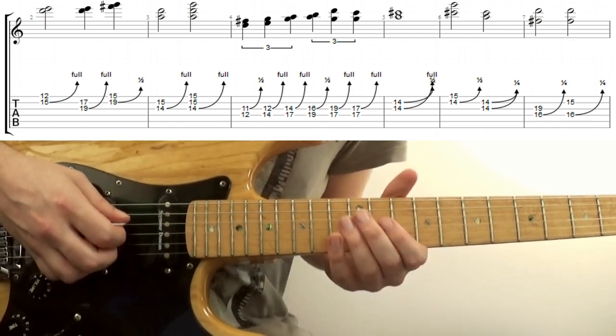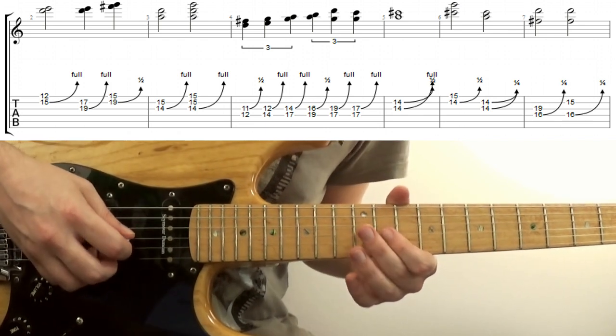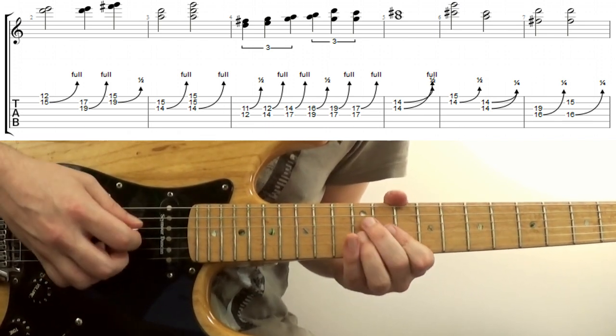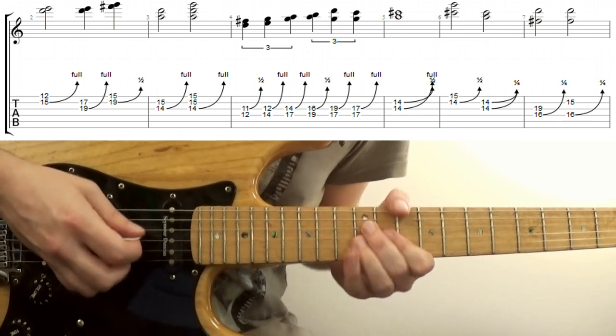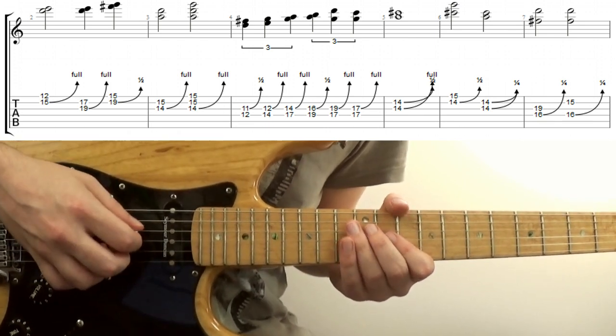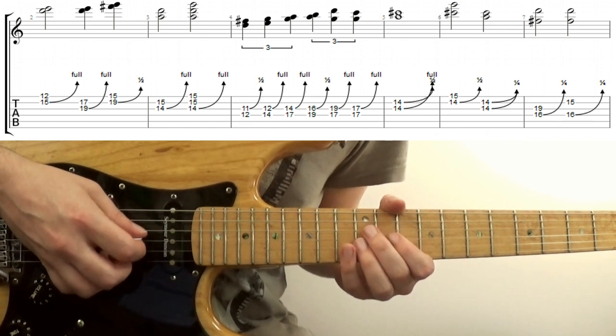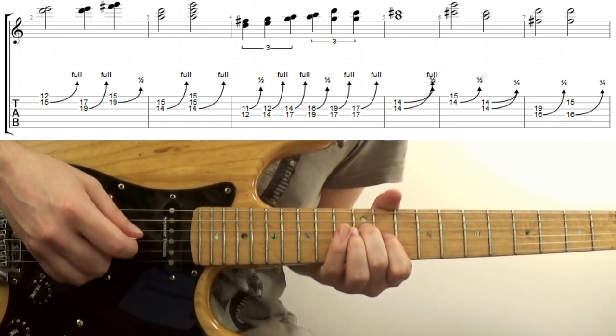The first bend has a D, and I'm bending up the F sharp to the G, suggesting a G major. Alternatively, we could think of the D and the F sharp as a D with the bend creating a D sus4.